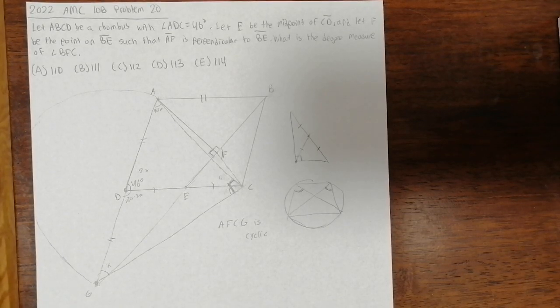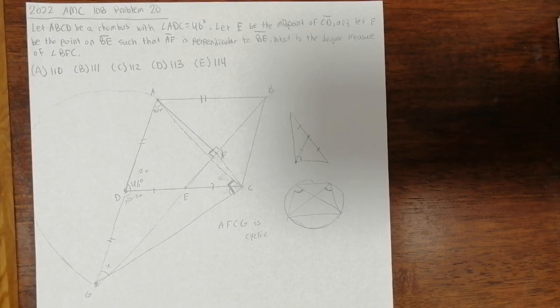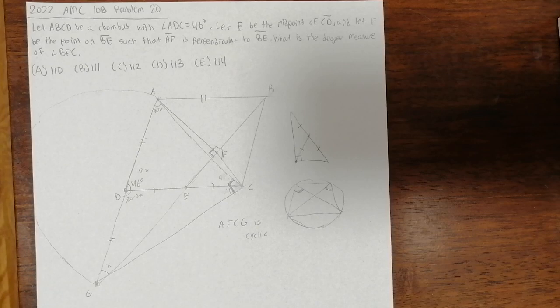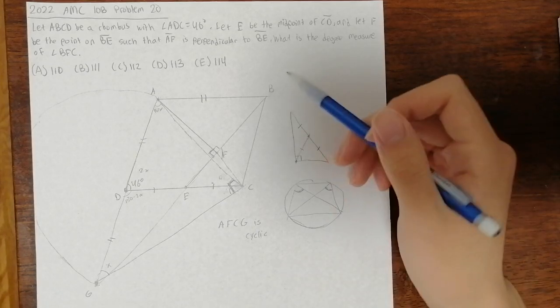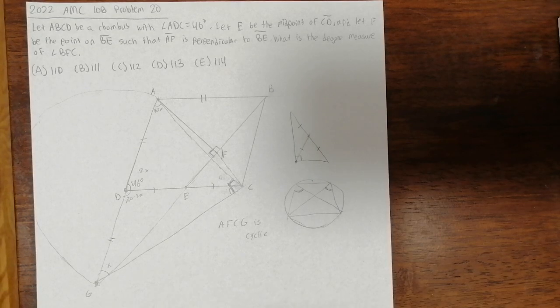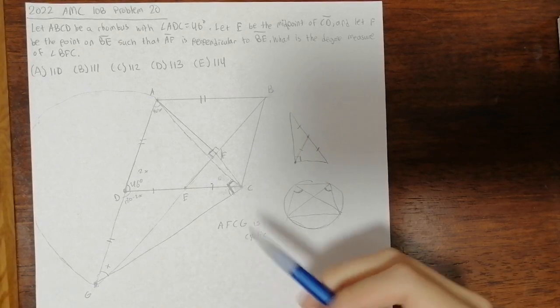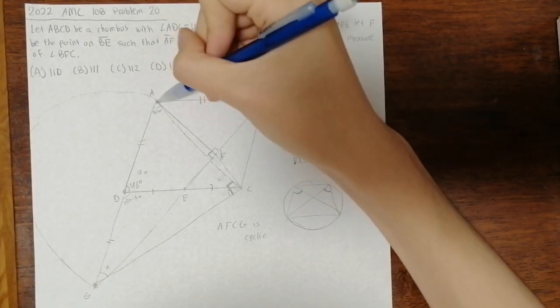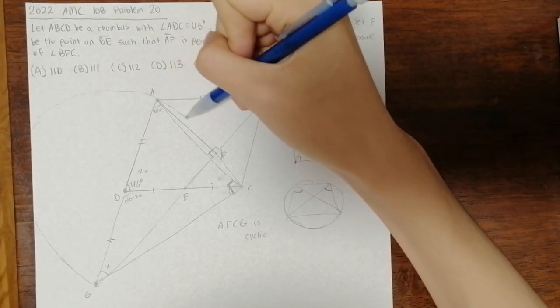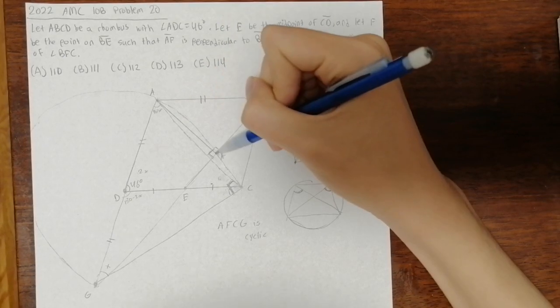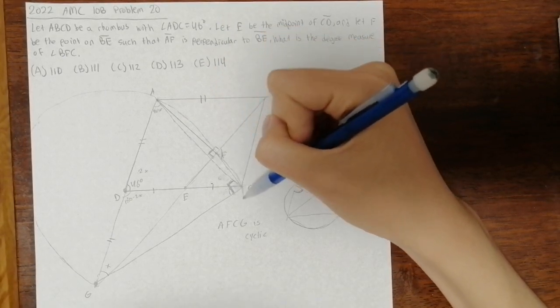And what does that get us? Well, now we have all the information we need to find angle BFC. So let's just start by drawing part of the circle in to see what angles are subtended by what.